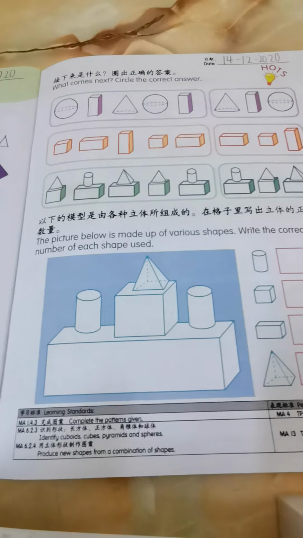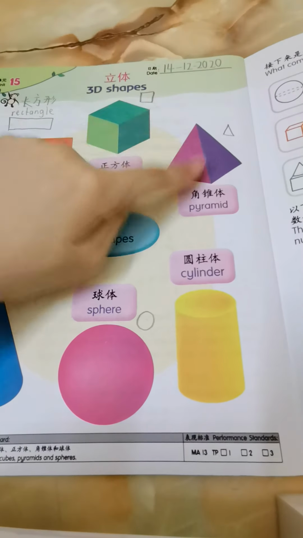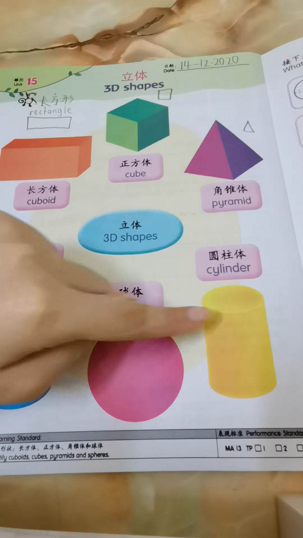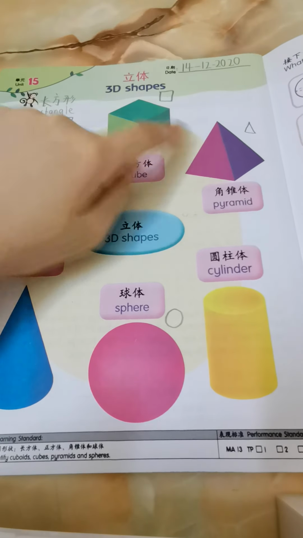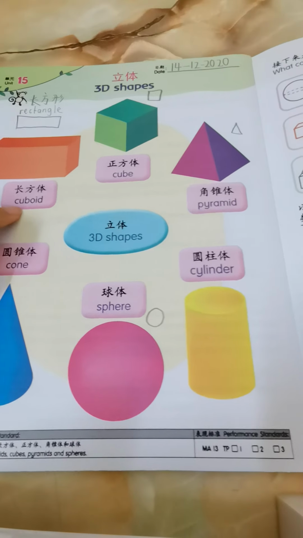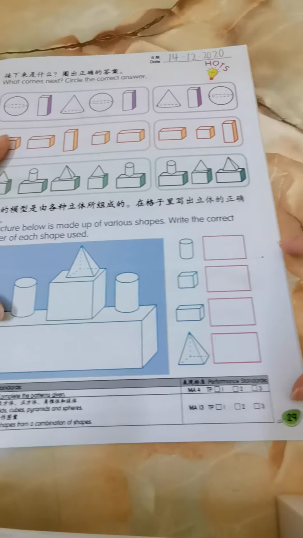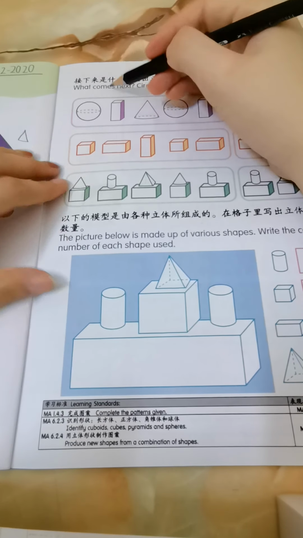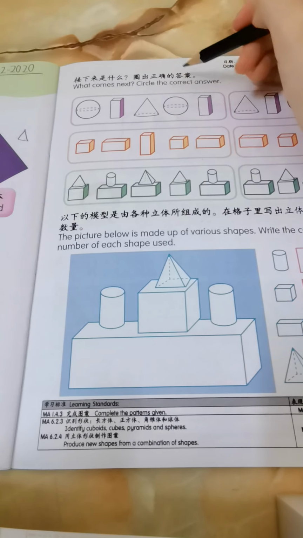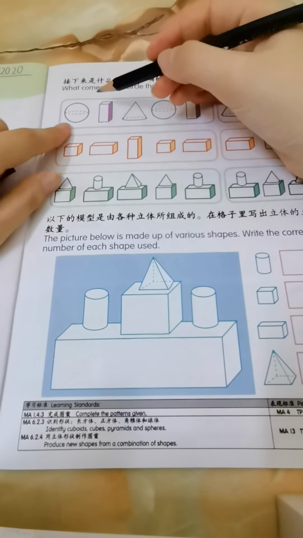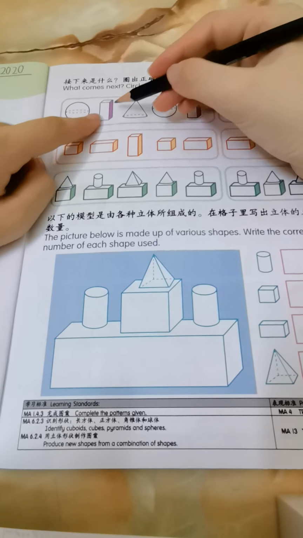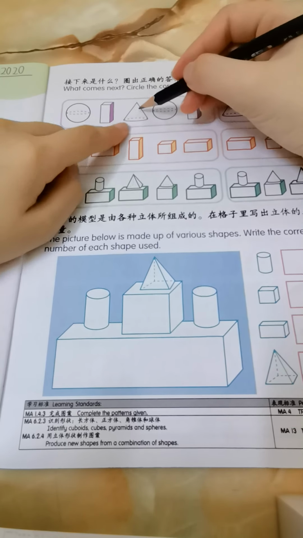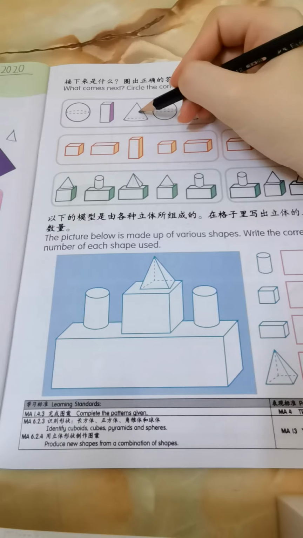And now please look at the other side. On this page, these objects are 3D shapes, so you have to memorize their names. Now please look at the other page, page 29. What comes next? Circle the correct answer. First, these are spheres. Sphere, then cuboid. Then this one is a cone.